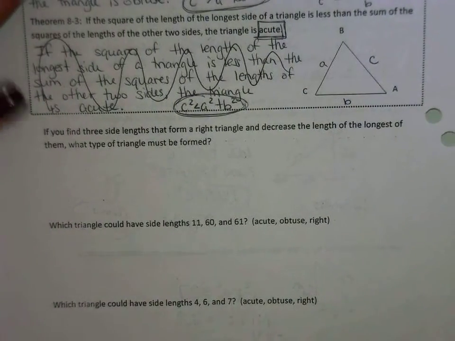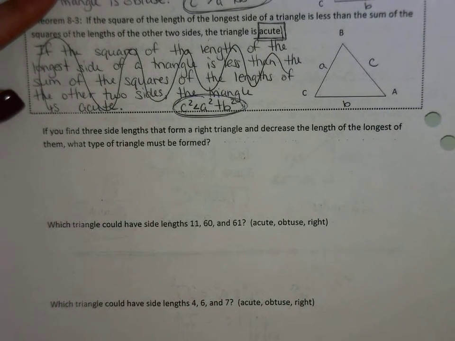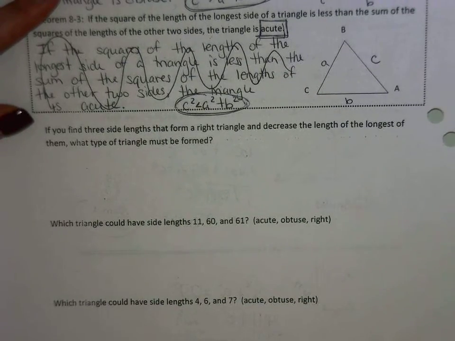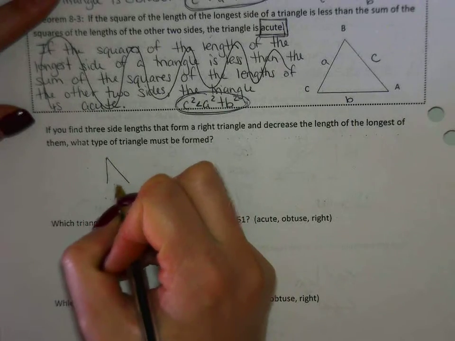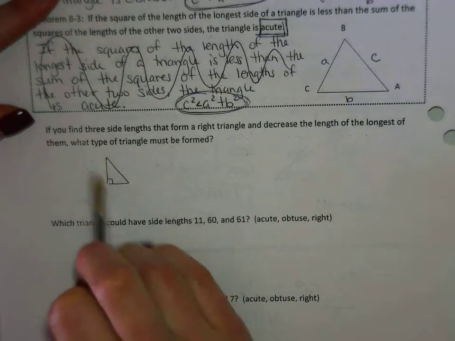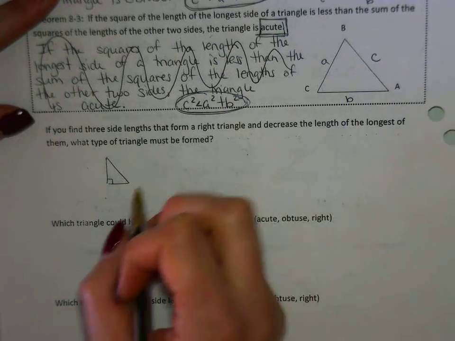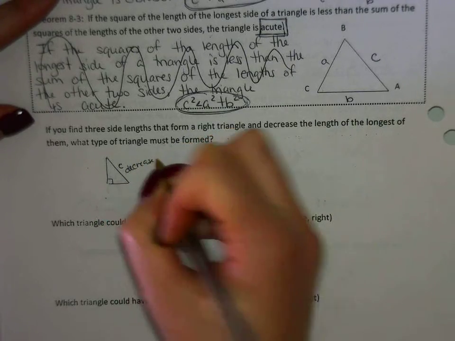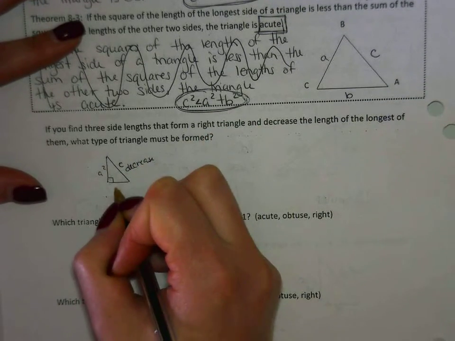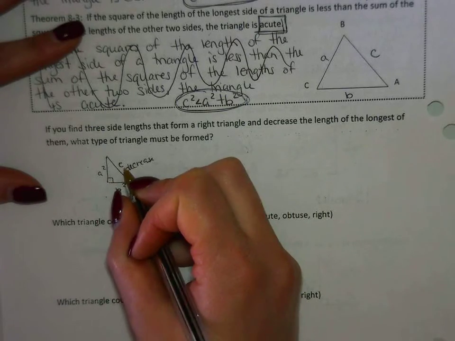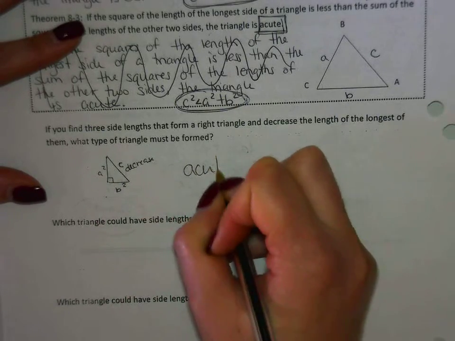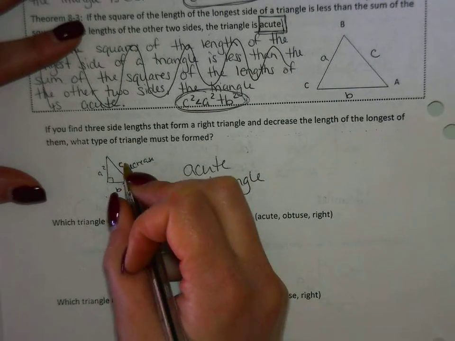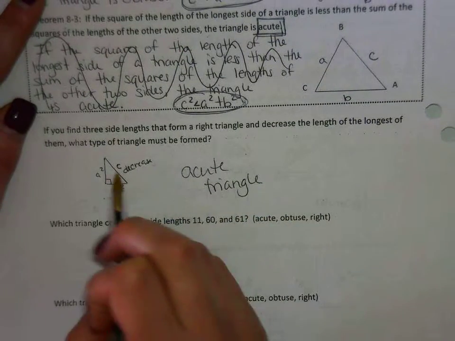If you find three side lengths that form a right triangle and decrease the length of the longest of them, what type of triangle must be formed? We have our right triangle, and we take these lengths and decrease the length of the longest. Our longest is our hypotenuse, and if we decrease it, that means when we add a squared and b squared together, it's going to be greater than c squared. So we're going to have an acute triangle, because c squared is going to be less than these two added together.